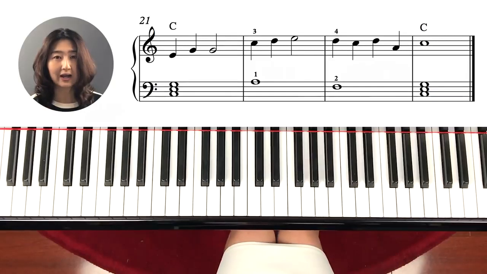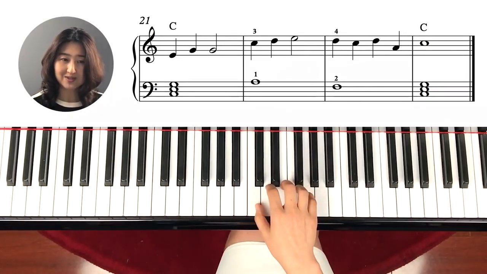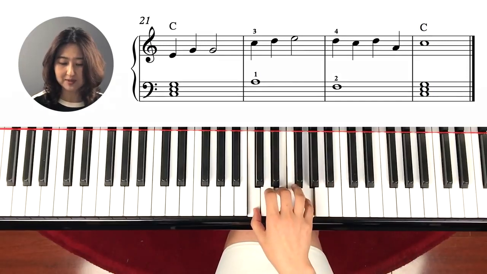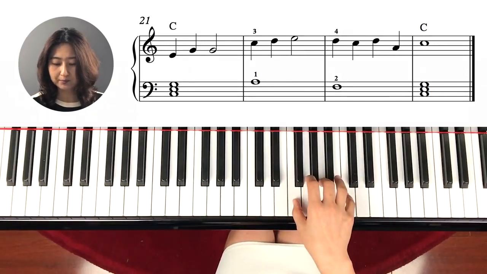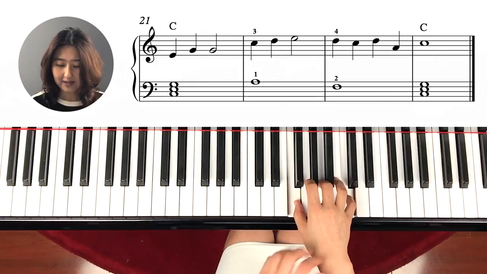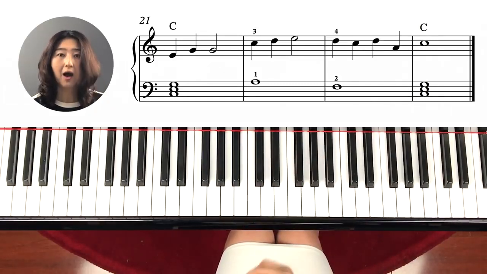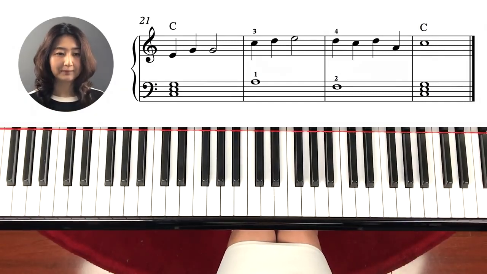The problem is the right hand. The right hand also is not really hard. The hard part is you have to shift hands from the C chord to the treble C position. So that one we'll talk about later. But for now, let's see the right hand only first.